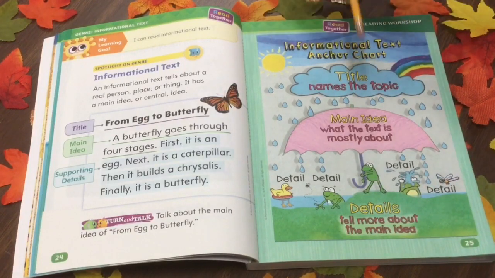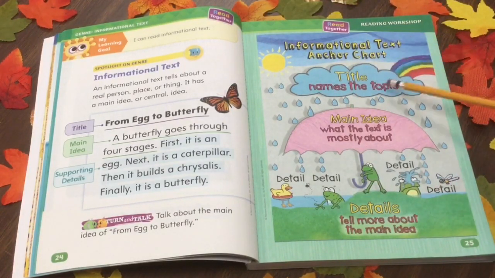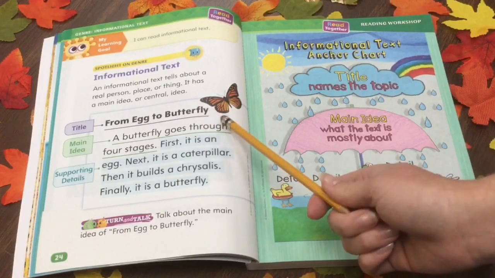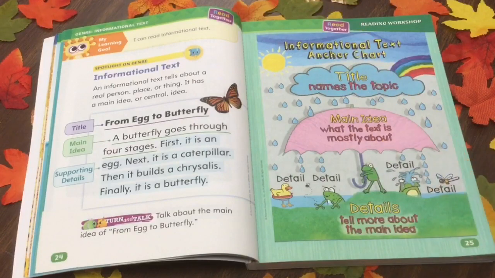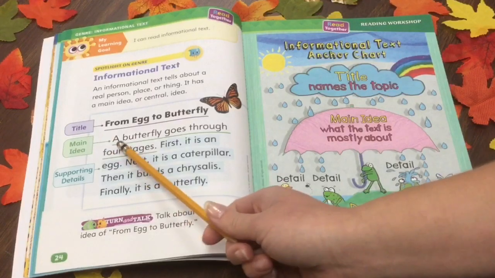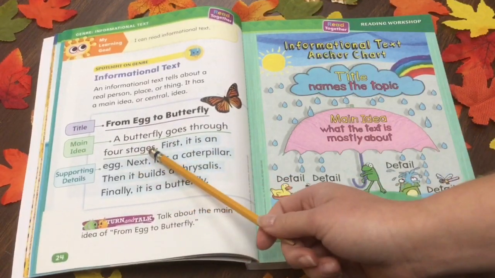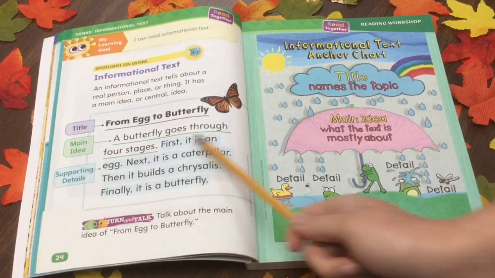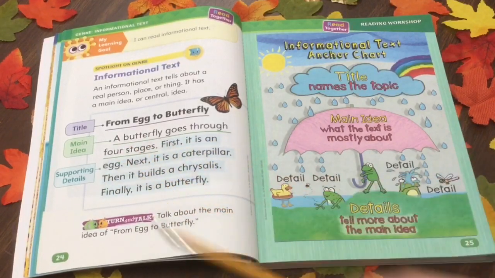Let's look at our anchor chart for informational text. Informational texts have titles that name the topic, such as here, from egg to butterfly. That is telling us our topic. We're going to read from egg to butterfly. Then it has the main idea. What is the text mostly about? That was our first sentence here. A butterfly goes through 4 stages. Then we have our details. Our details tell more about the main idea. They go under the umbrella. Here we had our details. They tell us more about our main idea that a butterfly goes through 4 stages.